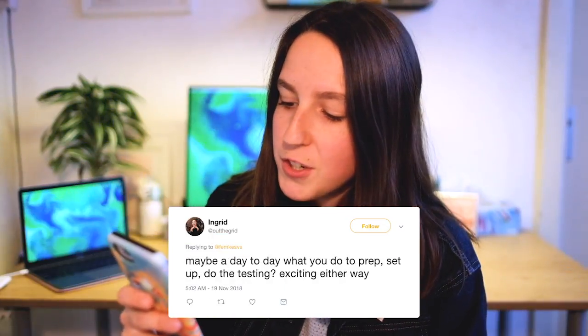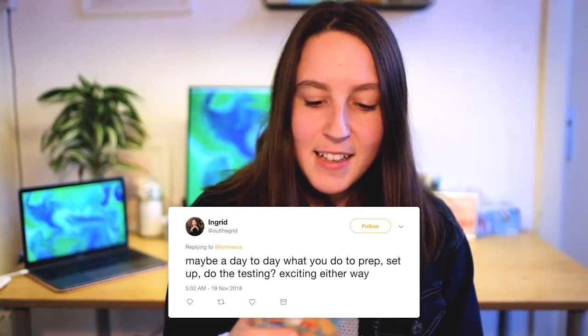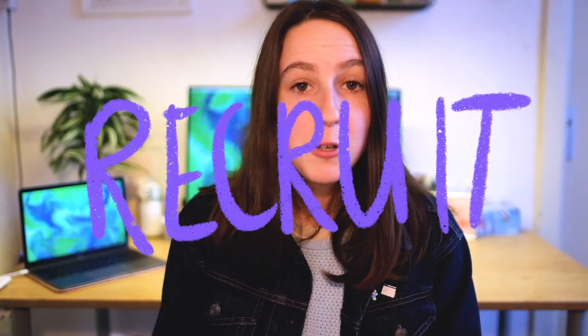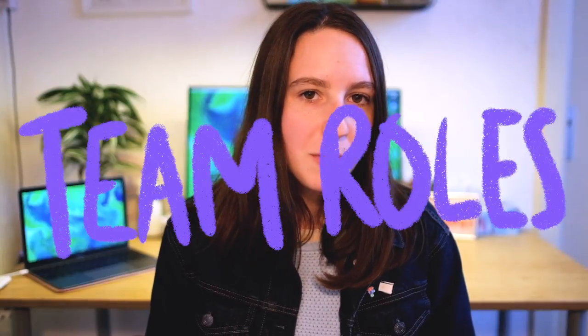Ingrid asks, what do you do to prep, set up, and do the testing? So the first thing we do is we recruit. The next thing we do is set team roles. First is the researcher, obviously, that's the person conducting the interview. Then we have a note taker, like I said earlier. And then we have a third person who's usually there to help out with like the tech and make sure that the video stream is working well, checking the chat, making sure the audio is okay. And then fourth, sometimes we also have a photographer. And I don't mean like a legit professional photographer, but just one of us from the team whose job it is throughout the interview is to take photos now and then.